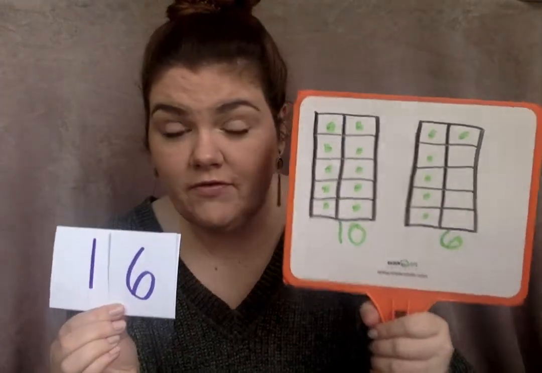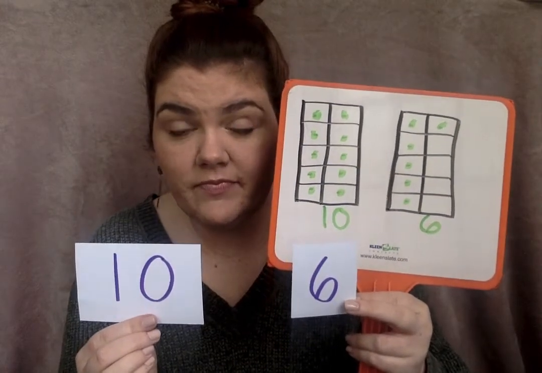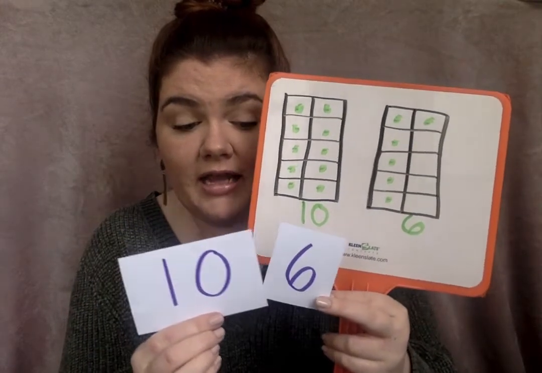So now, if we look, we see our 10 frames. We had 10 and 6. And I'm going to hide my 0.